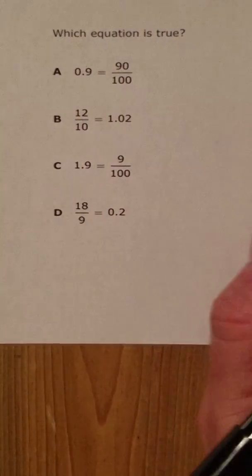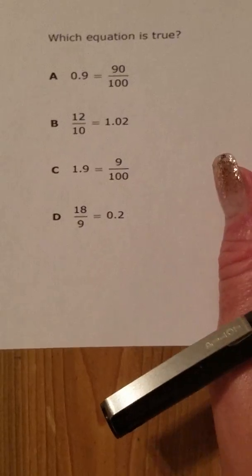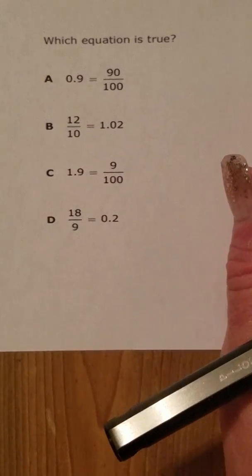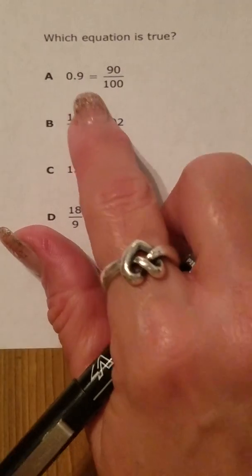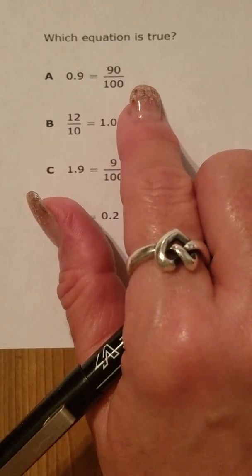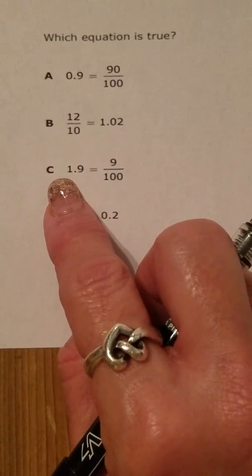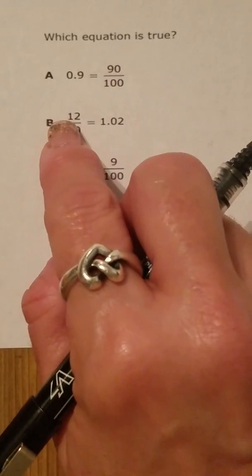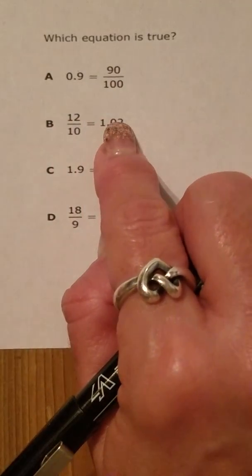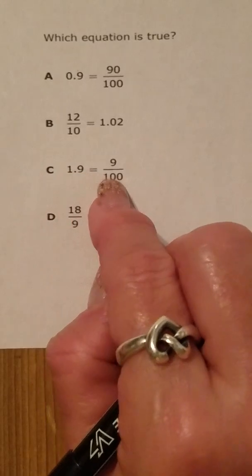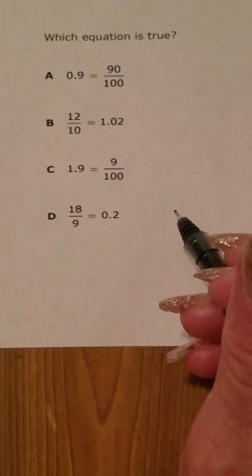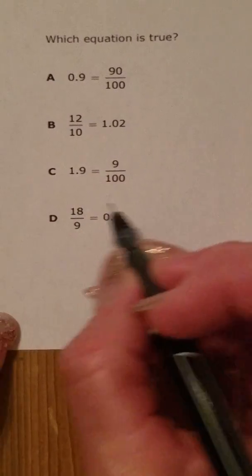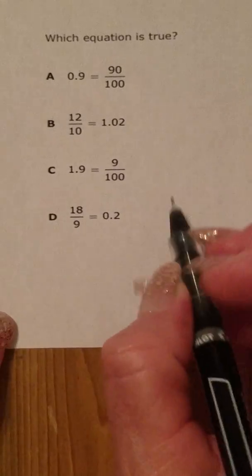Which equation is true? I want to say we've done this before, but I'm not for sure. What I would do is take these and see if you can turn this into this. If you can turn this into this. Let's do D together.